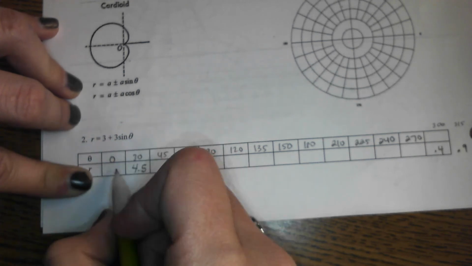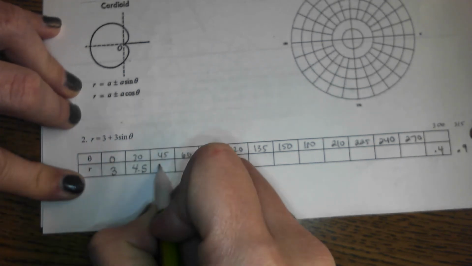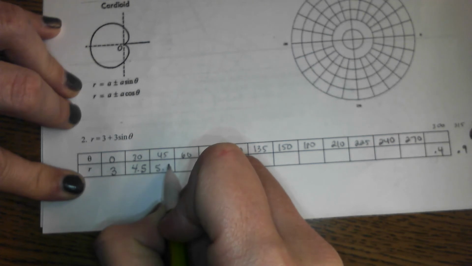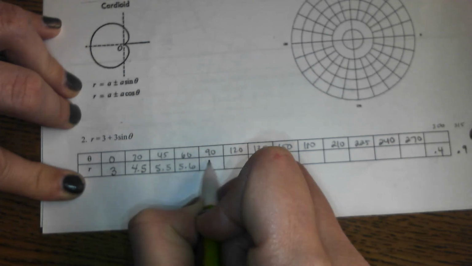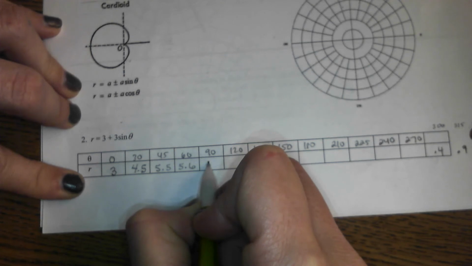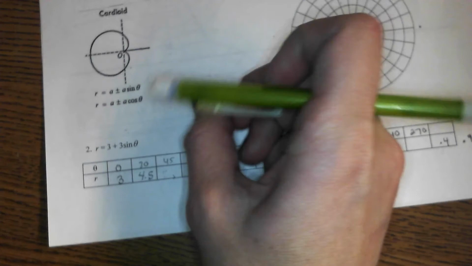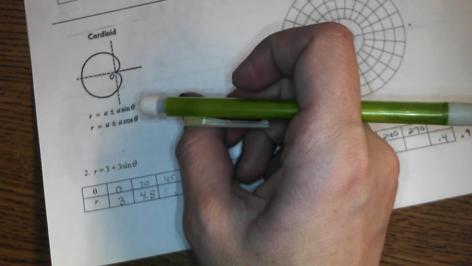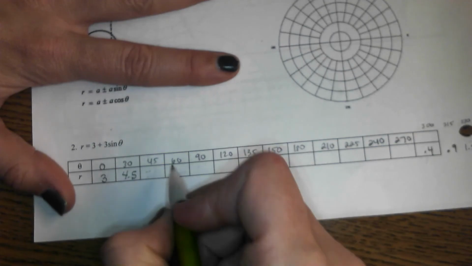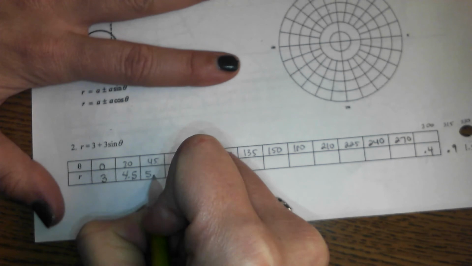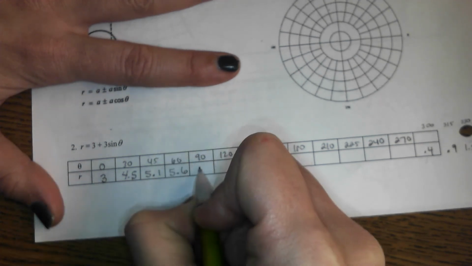What would you have for 0, Ryan? Okay. Andrew, I wanted you to talk it out properly. What'd you give for 45? What'd you get for 60? And for 90?